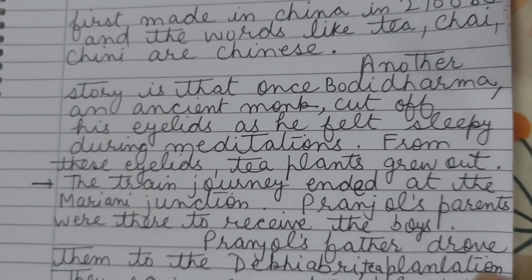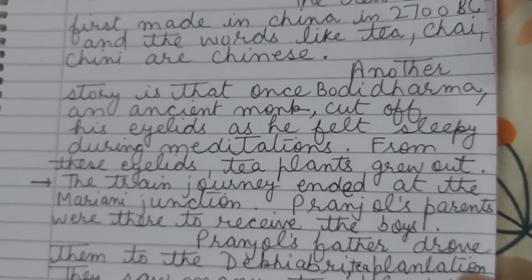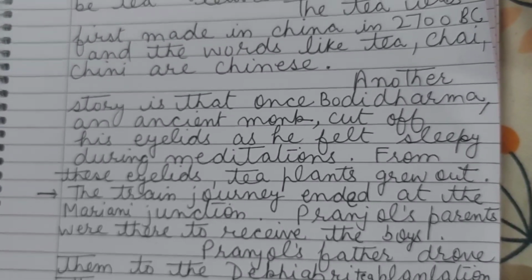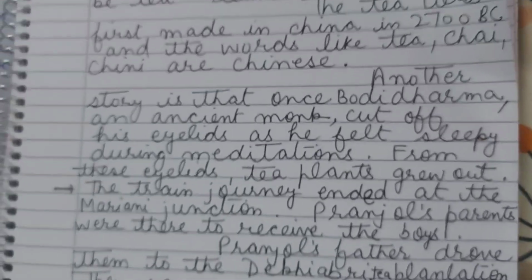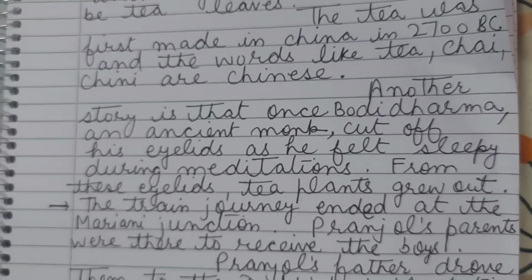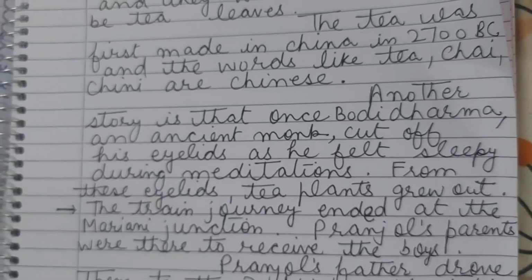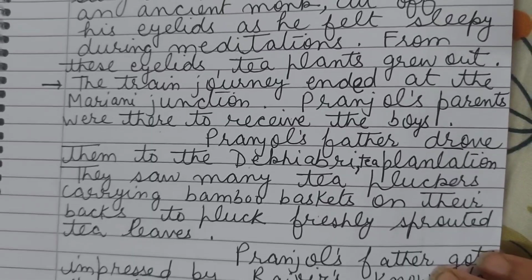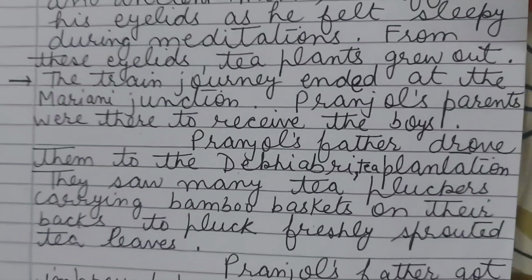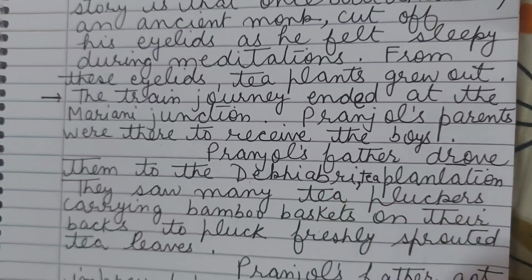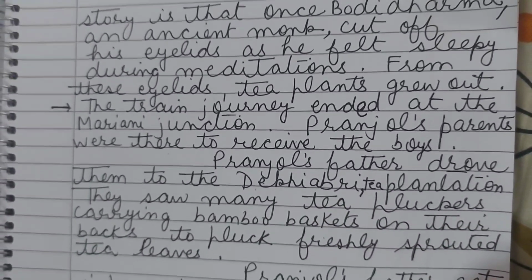The train journey ended at Mariani Junction. Pranjal's parents were there to receive the boys. Pranjal's father drove them to the tea plantation.